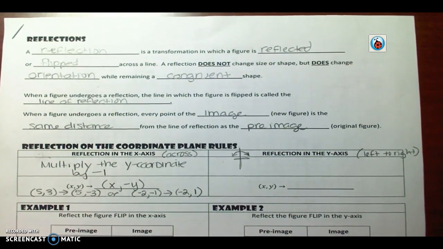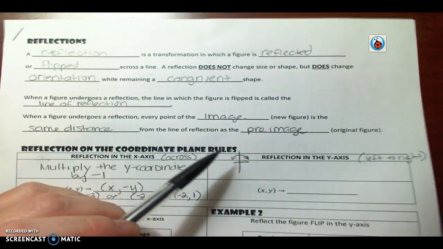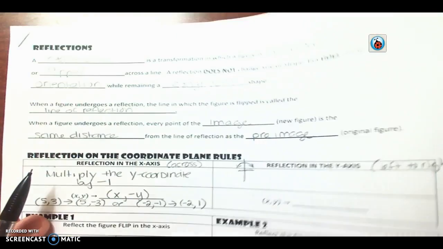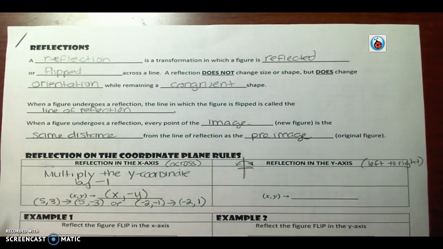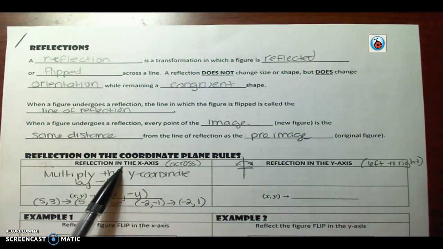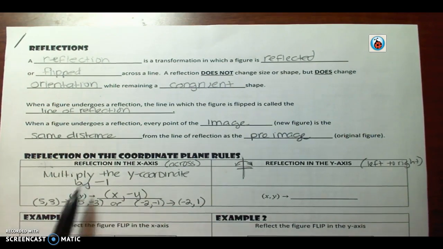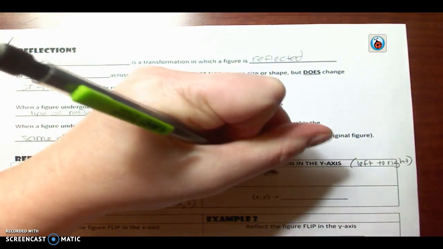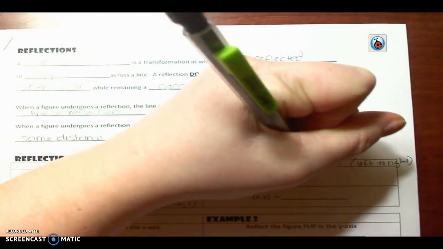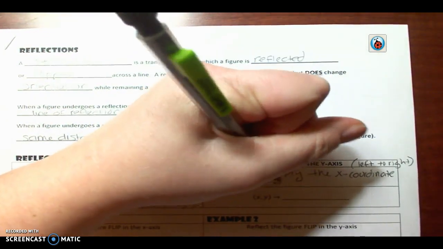Something shutting down. So, okay, anyway, going back to reflecting in the y-axis, you're doing a left to right. So if I was folding my paper this way, if I had an image over here, it would transfer to that other side. Okay? So if you think about it, instead of reflecting over the x-axis, the opposite would be reflecting over the y-axis. So if I multiply the y-coordinate by -1 for the x-axis, since now I'm reflecting it the opposite way, I'm going to multiply the x-coordinate by -1.